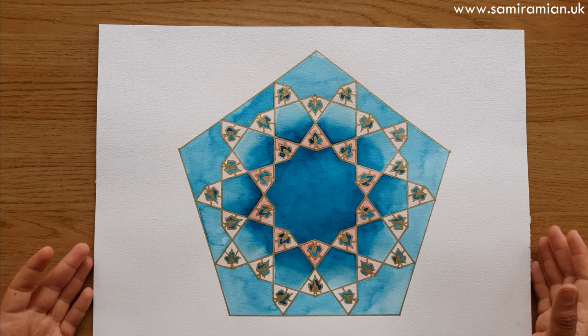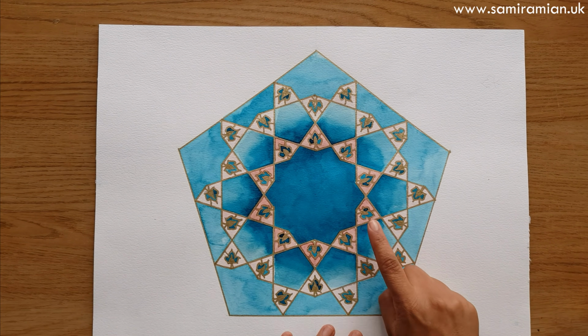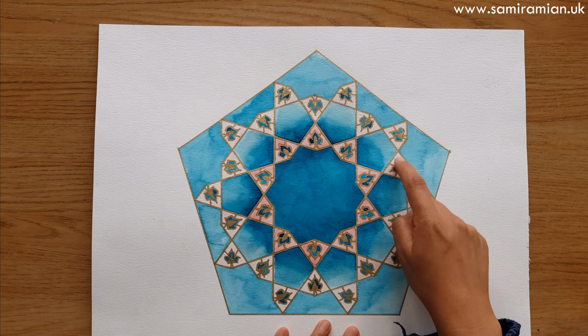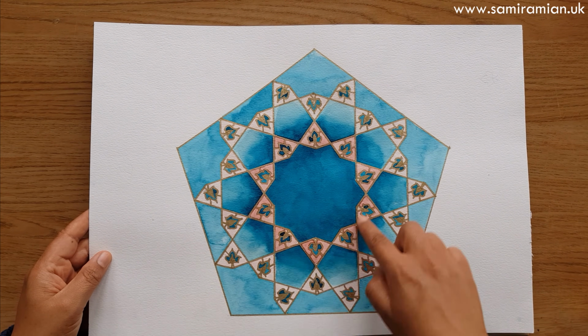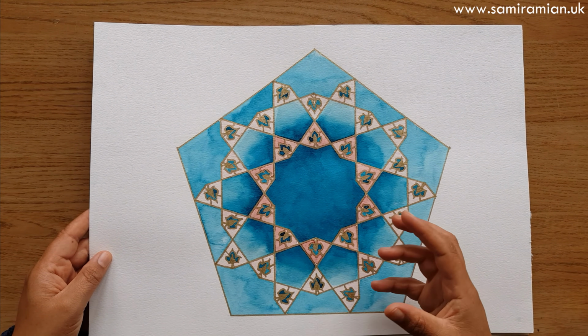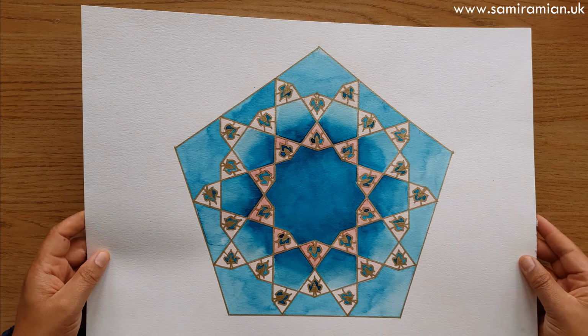And then miraculously I arrive at this. I don't know quite what happened. I got carried away with metallic marker pen, so I did a slightly darker pink wash in the middle and then a slightly lighter one. But yeah, this is it.